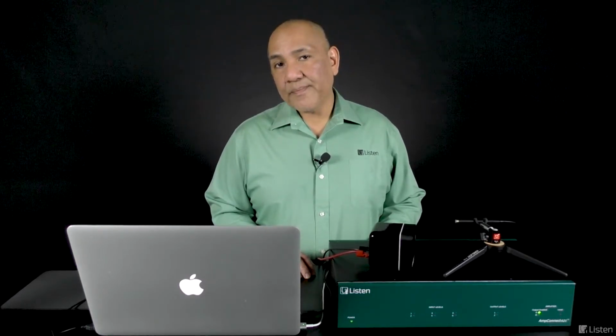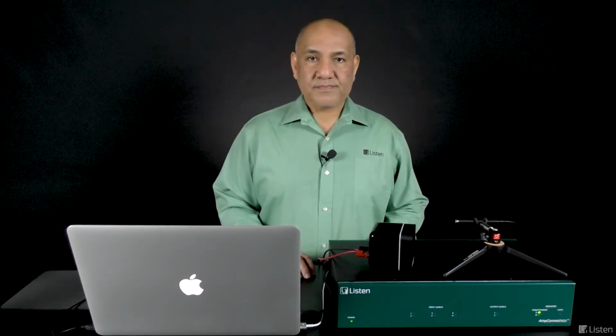SoundCheck's flexibility means that it's completely adaptable for production testing at different stages. Component testing, for example, a loudspeaker or microphone, a subassembly, like a multi-channel hands-free microphone array, or a finished product, like a loudspeaker or hearing aid. Let's look at some of these setups.